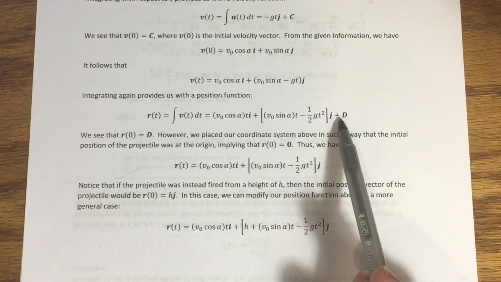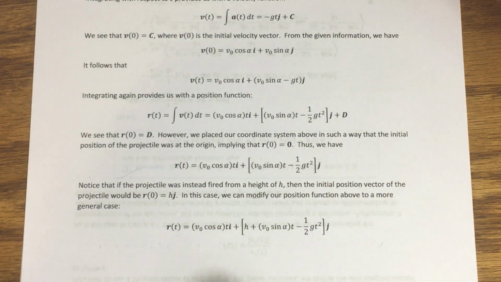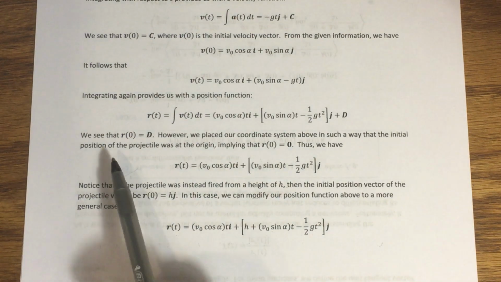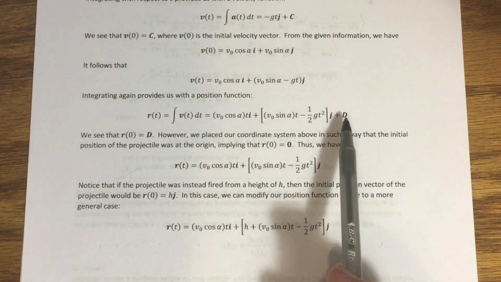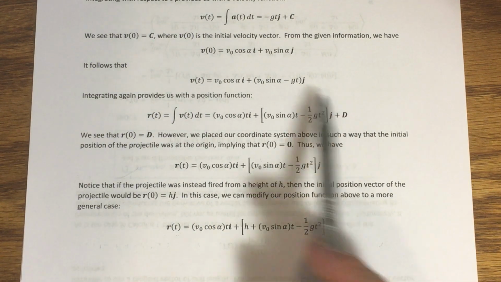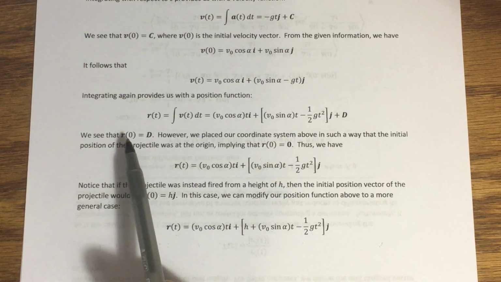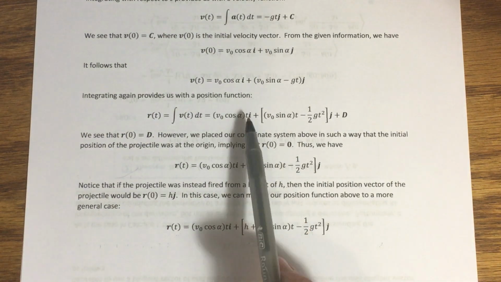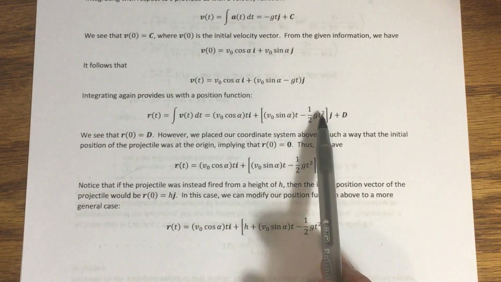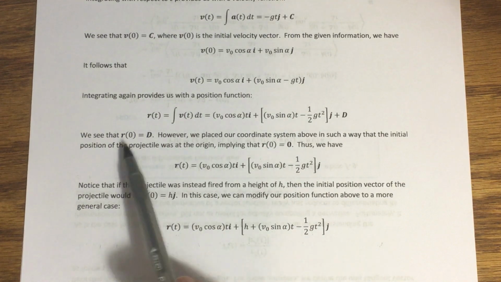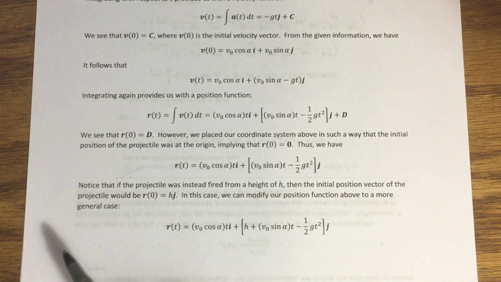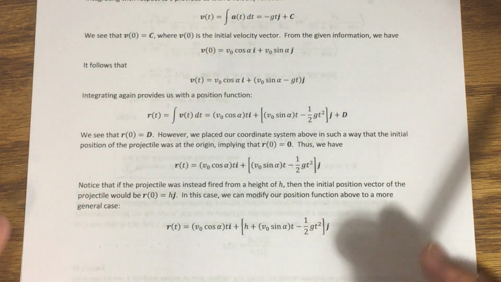But again, we end up with another constant vector of integration. So I need to determine what that constant vector is so that I can include that in my r of t function. Now notice if I plug 0 in for the t here, the t here, and the t here, it causes everything to go to 0. So r of 0 would just be equal to that constant vector. But now we have to think of what r of 0 is in the context of the original problem.